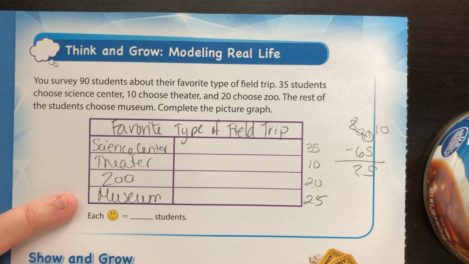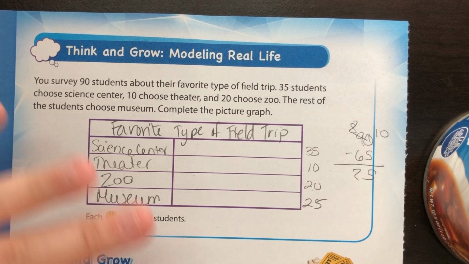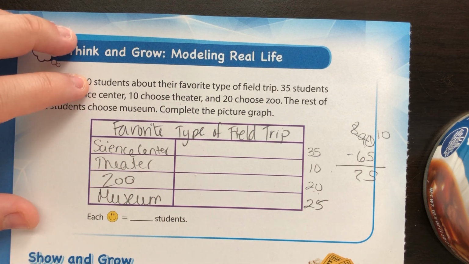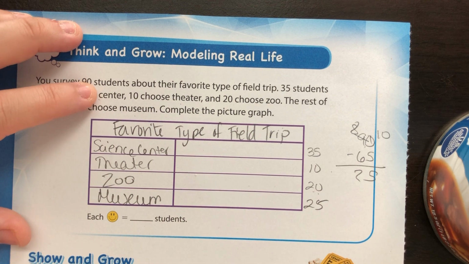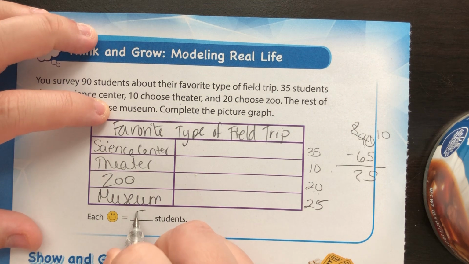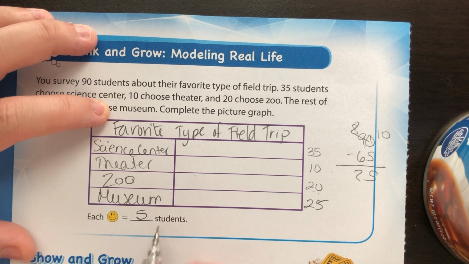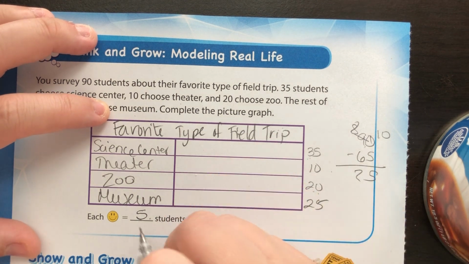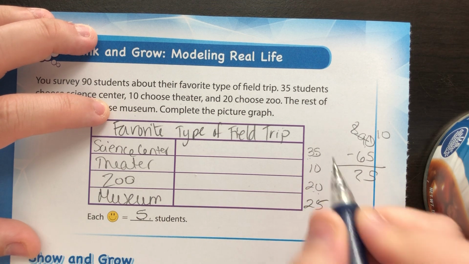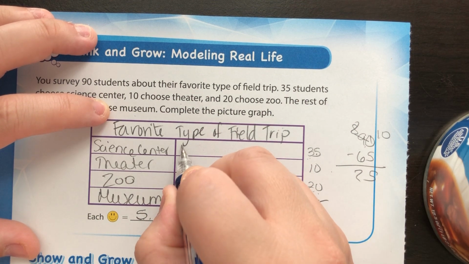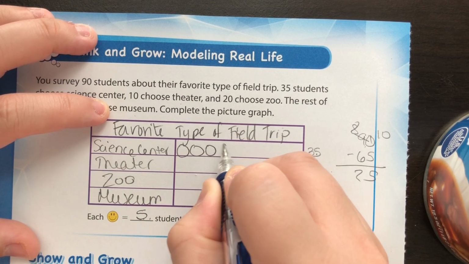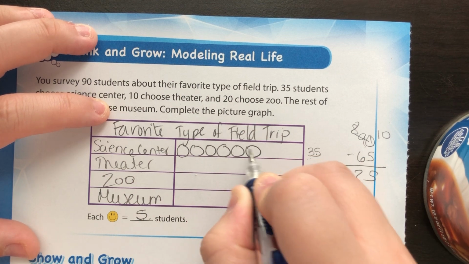So now we got to choose a key that is going to help us figure this out. You can choose whatever key you want. I am going to choose 5, because all those look divisible by 5. You could have used 10. That's totally fine as well. But I'm going to use 5. So 35. What times 5 equals 35? That would be 7 circles, right? Because you would go 5, 10, 15, 20, 25, 30, 35.